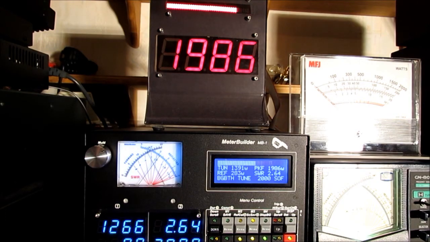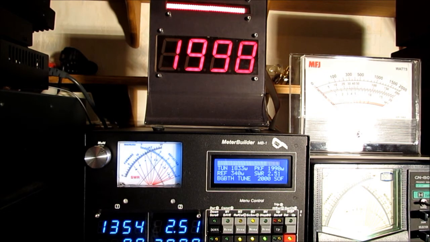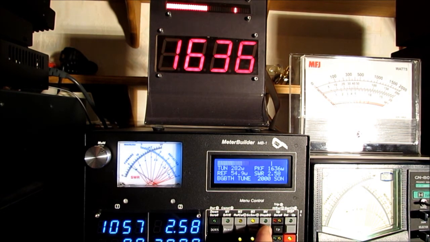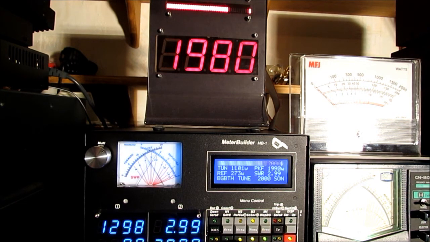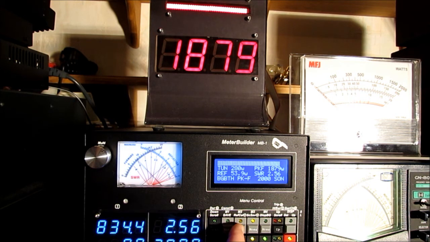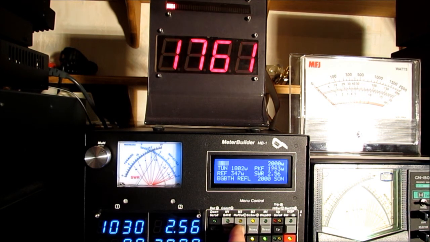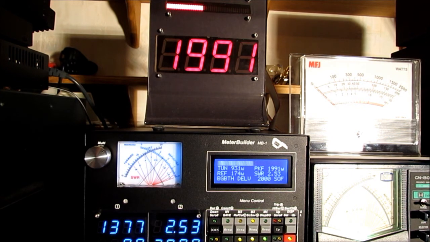Okay, one of the things that I forgot to show with the bar graph was the fourth field, sticky bar. Sticky bar basically holds the maximum value of the bar graph display. It could be turned on or off. And it works with any of the measurement parameters that could be measured with the bar graph. Reflected power, delivered power.